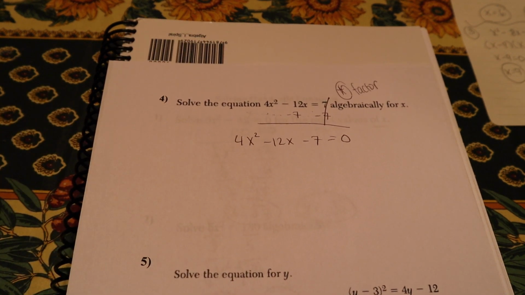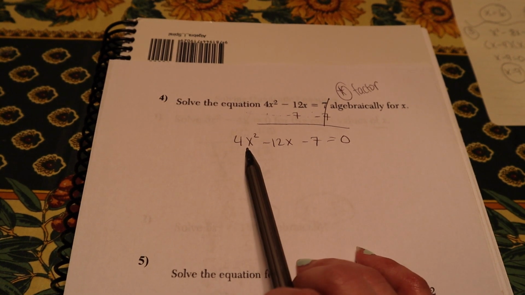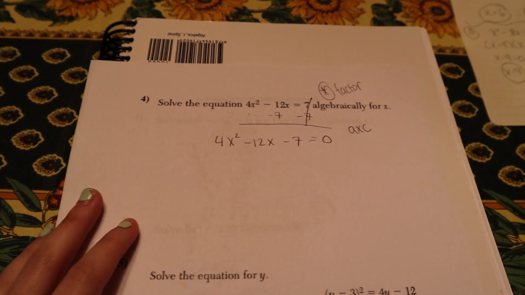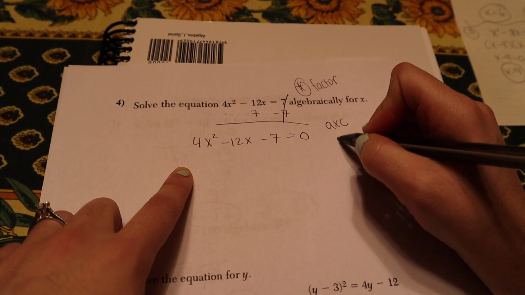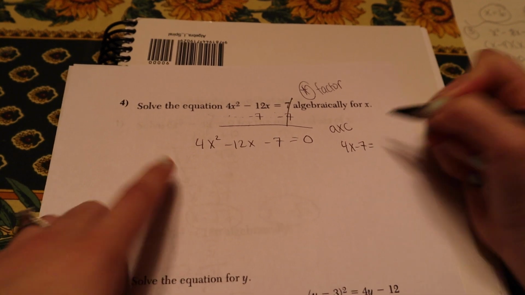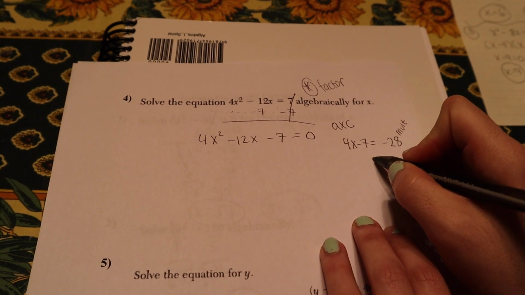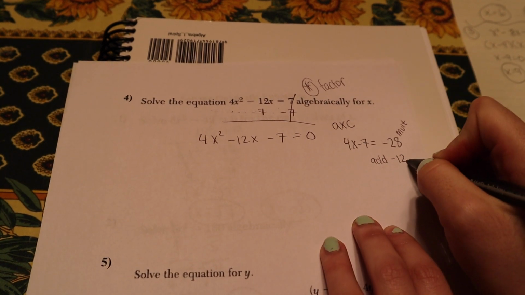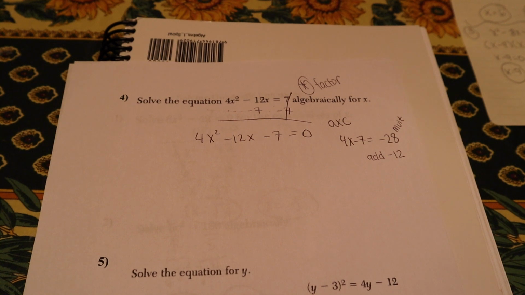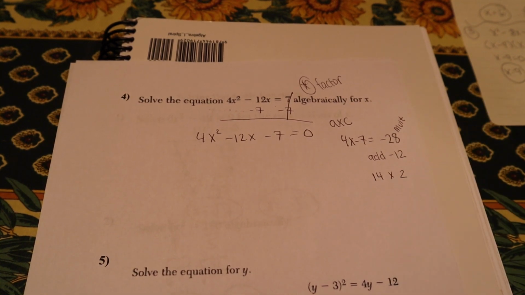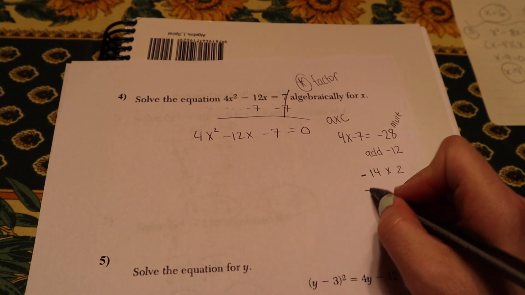Now I want to think about factoring. I can't pull out a 4 because 4 can't be divided into 7. So this is again one of those A times C problems. So I'm going to do 4 times negative 7, and that's going to leave us with negative 28. But they need to add to negative 12. So if I think about 14 times 2, I would want the 14 to be negative because it needs to sum to a negative number.